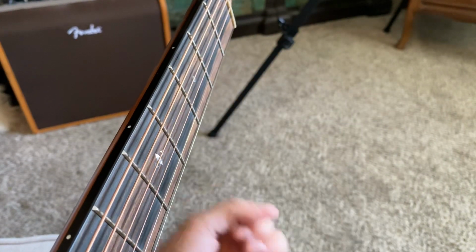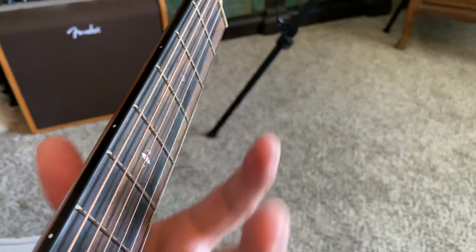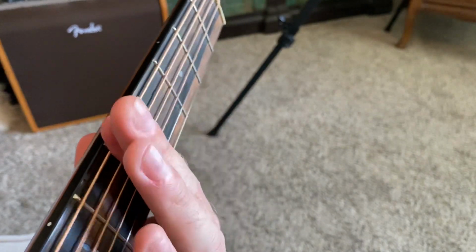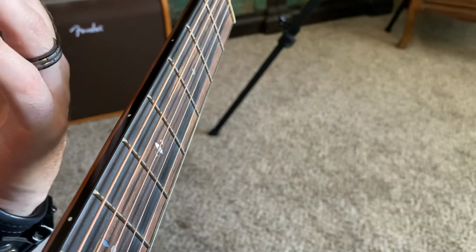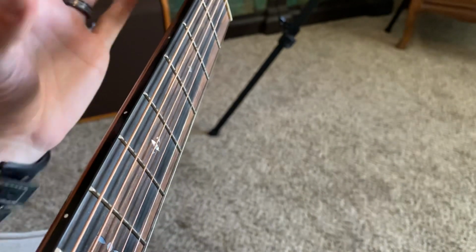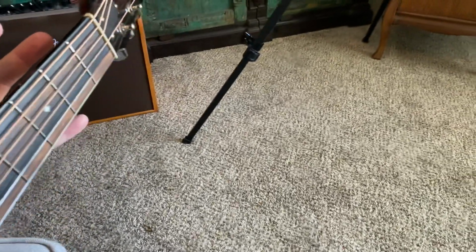Just practice that. Practice moving that pinch around and getting a really good pinch, really good sound, and being comfortable with that. So that's the first thing you want to do with bars.